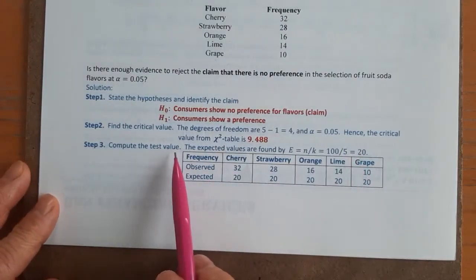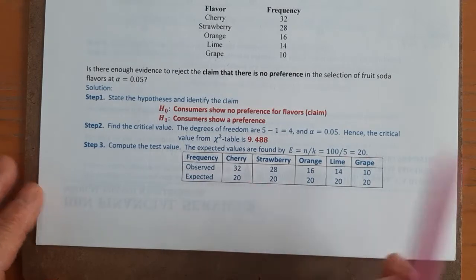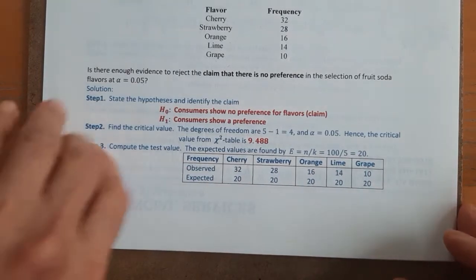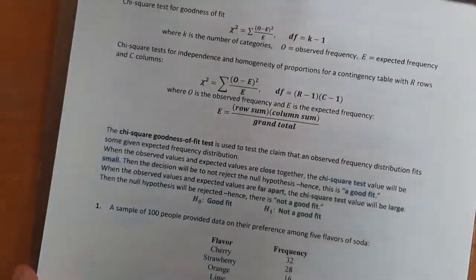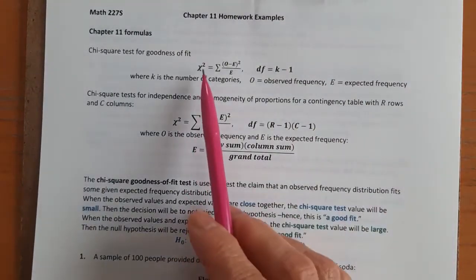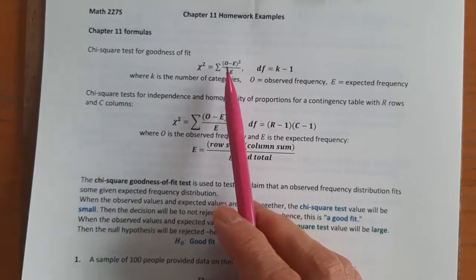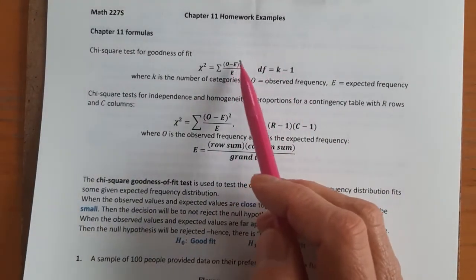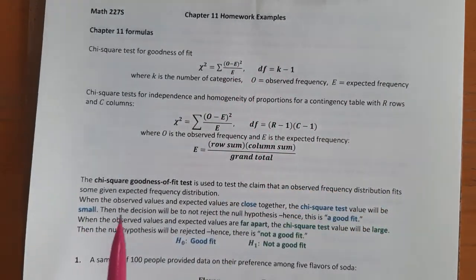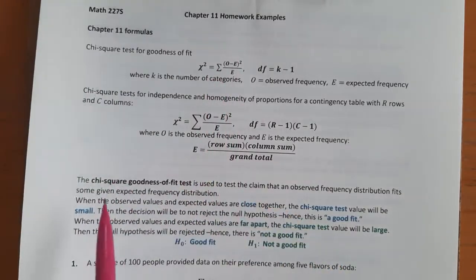Then compute the test value. The test value, we will use this formula. We need to find out O, observed. O is given, and we need to find out E. And find out chi-square. This is the test value.